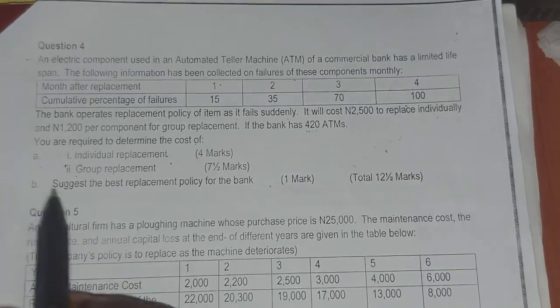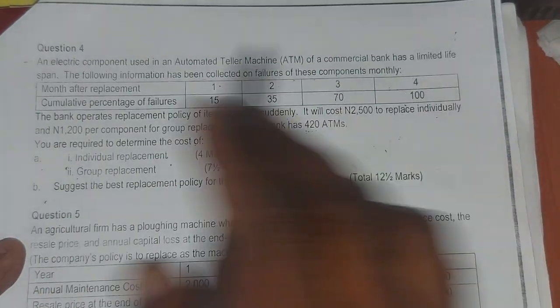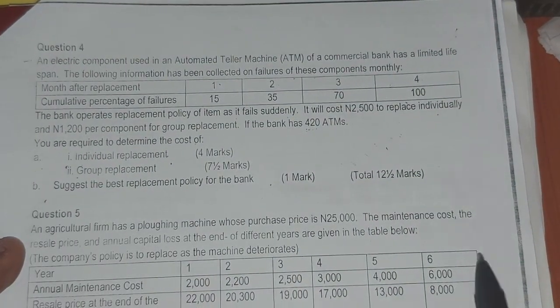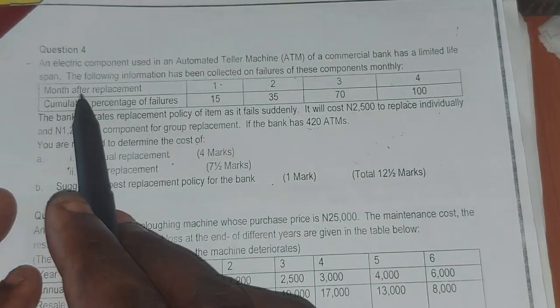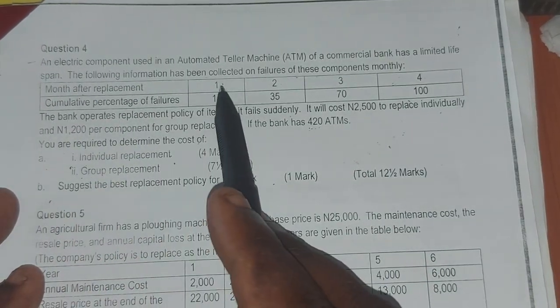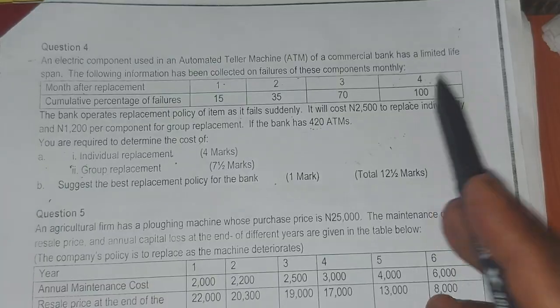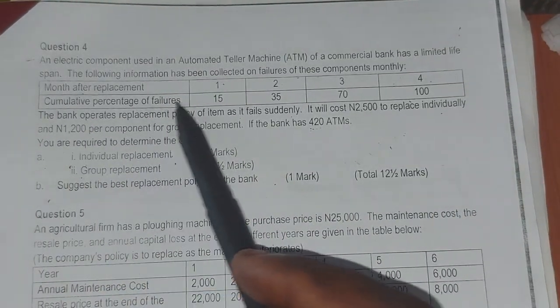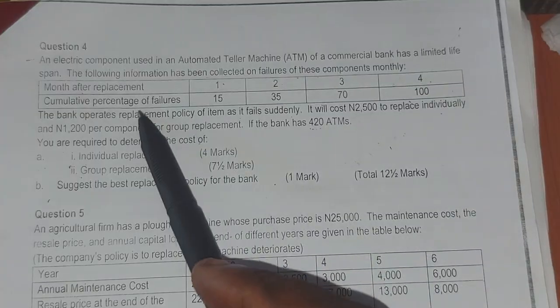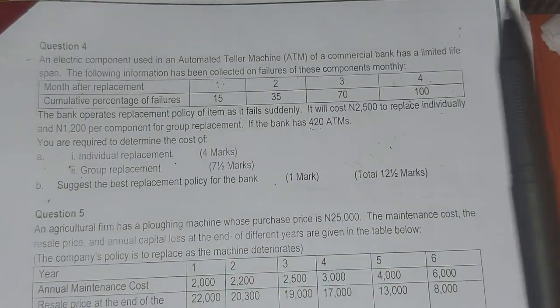Pause the video and read through this question. The question is always similar. You'll be given the months after replacement: month 1, month 2, month 3, month 4. So we have 4 periods in a year. The cumulative percentage of failure has been given. Take note, cumulative is given.